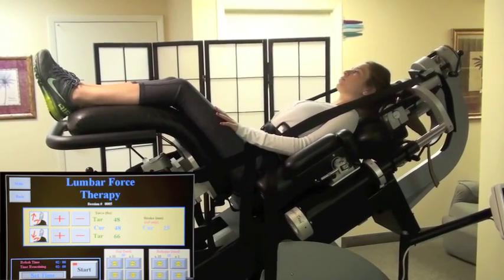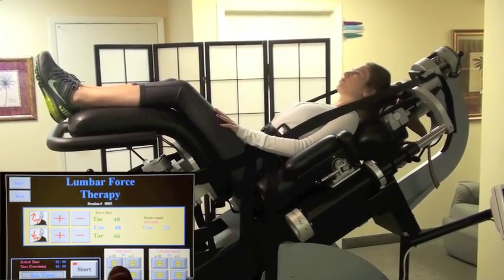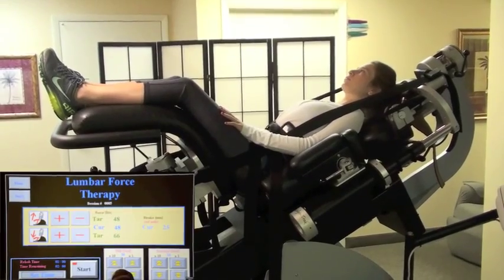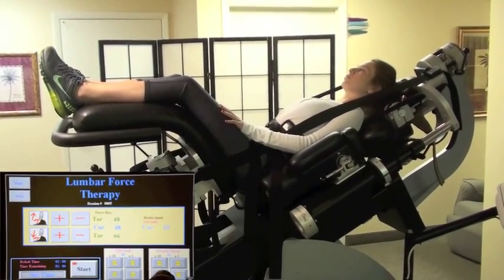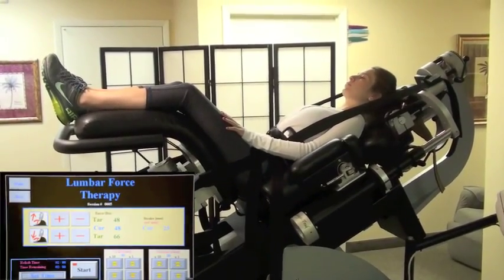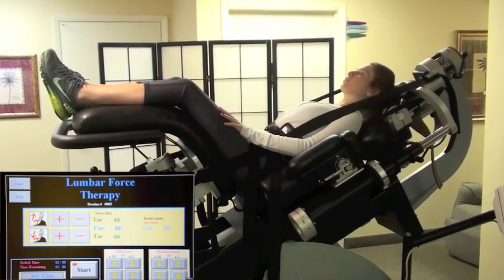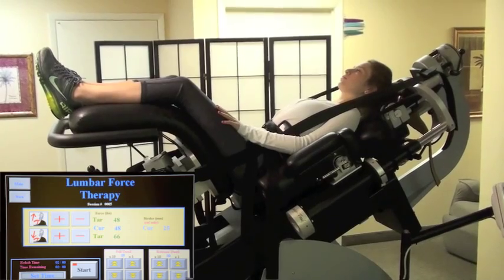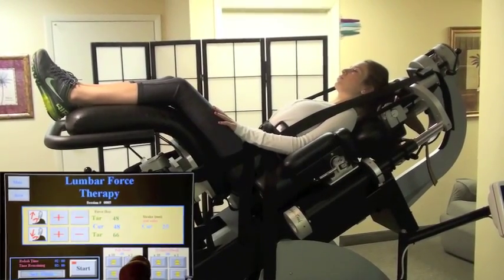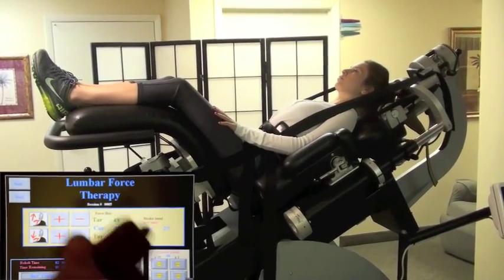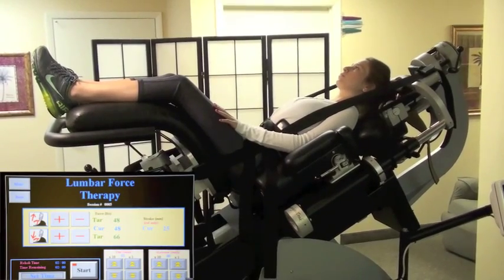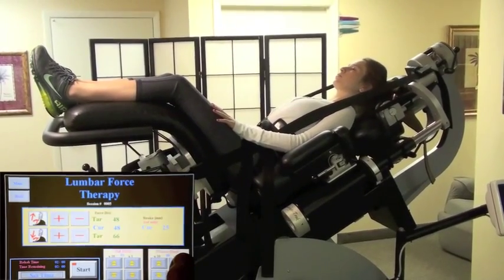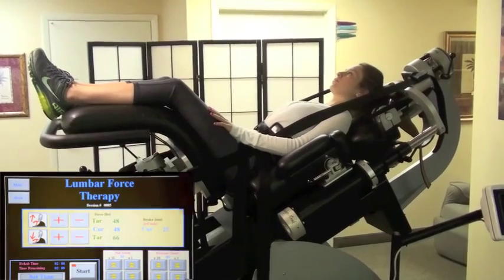Also, for demonstration purposes, we have a dwell time setting, and what that means is when we pull the patient or decompress the patient, how long do we want to hold that poundage? So for demonstration purposes again, we're going to decompress this patient's spine for 3 seconds, and then we're going to release it for 3 seconds.